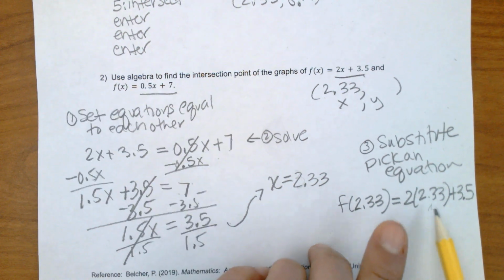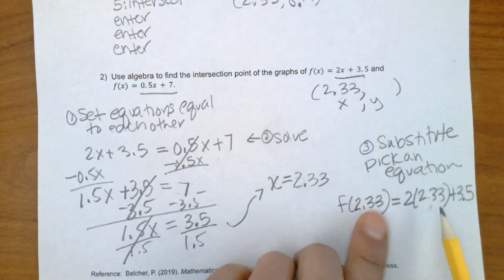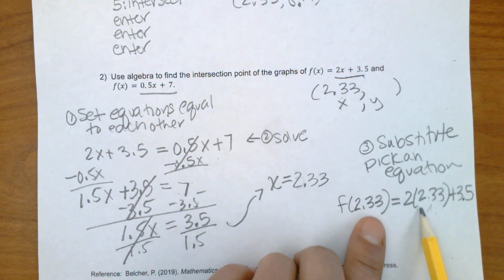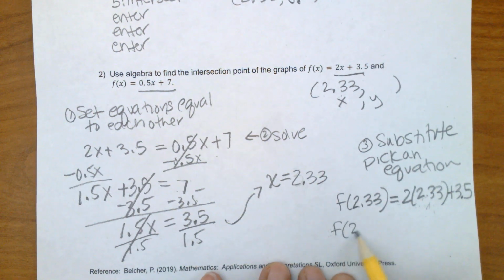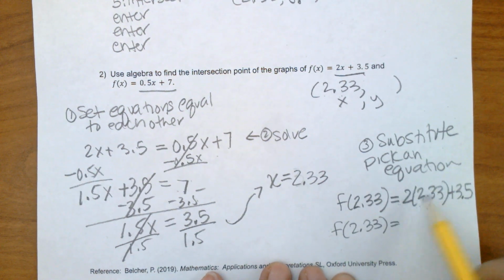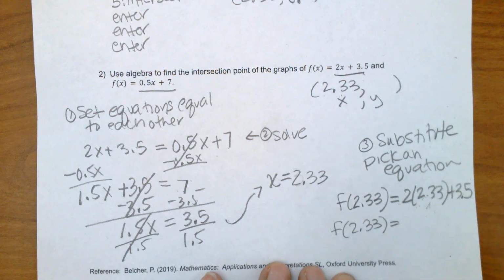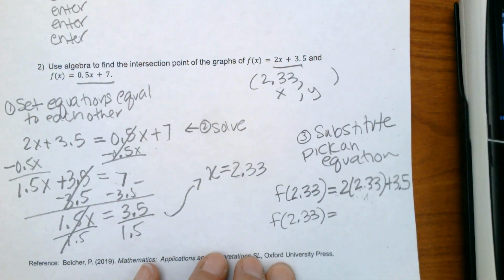So notice that. In place of the x, everybody, I substituted in 2.33. This is multiplication here. A lot of you had a little bit of difficulty on the last formative with that. So please notice 2 times 2.33 plus 3.5.